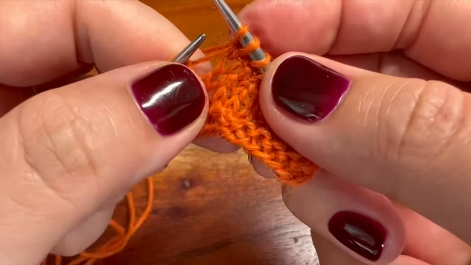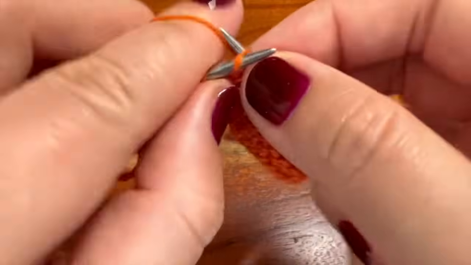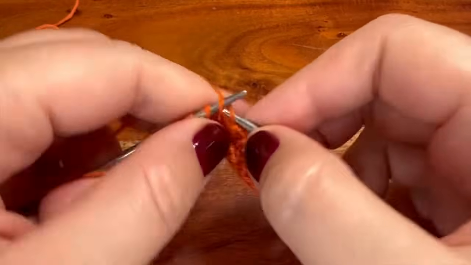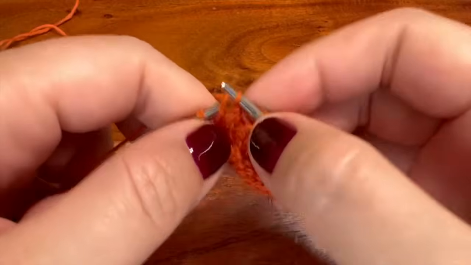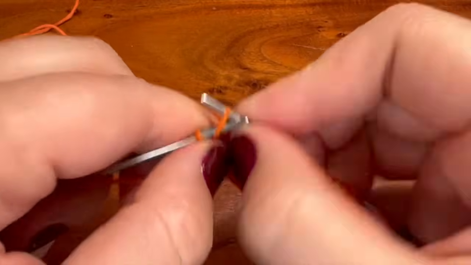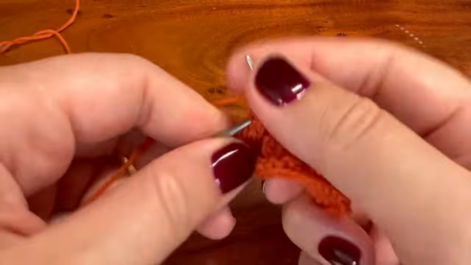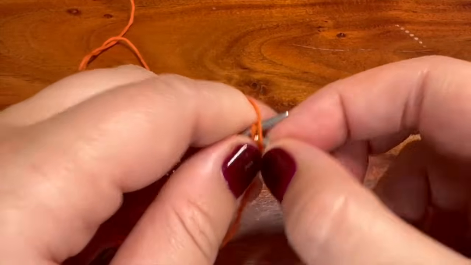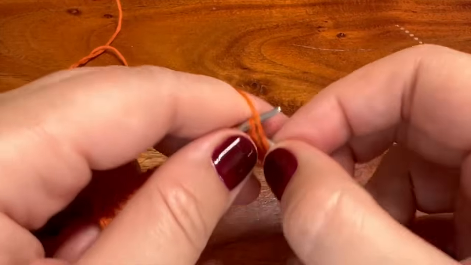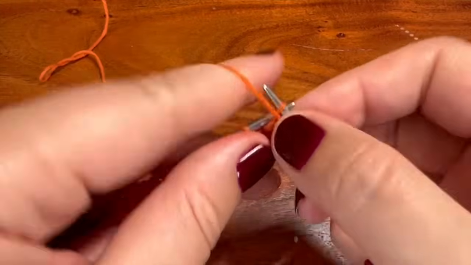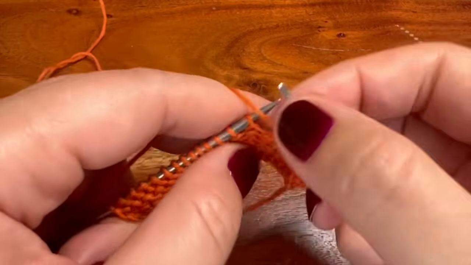knit this stitch. Okay, and then you continue to the end of the row, and I will show you what's going on the purl side. Pretty much, since we've got the twist on the knit side, on the purl side shouldn't happen much. On the knit side, we need to respect the way the stitches face.